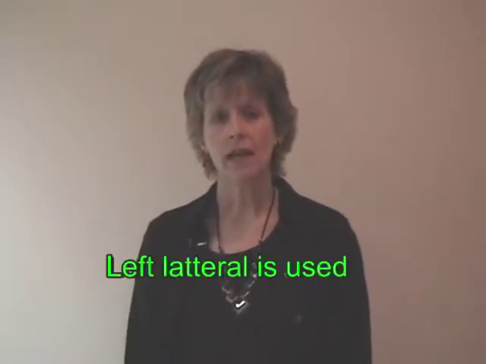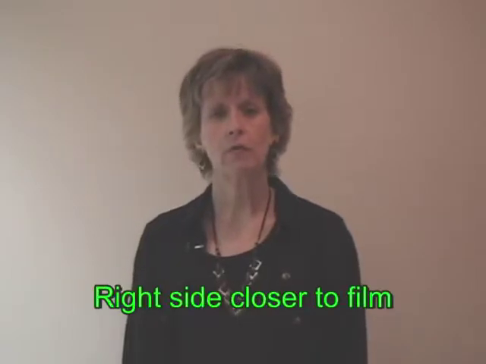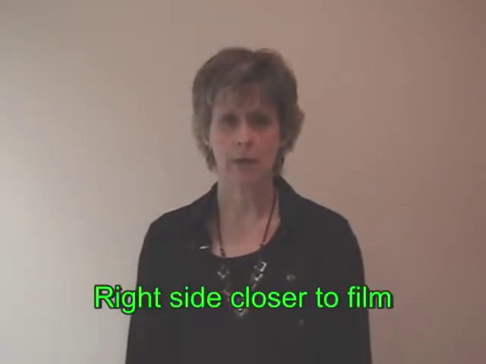The rationale behind that is if there is no symptoms or no history, the left lateral is used to get the heart closest to the film. It will be less magnified that way. The heart is a main focus area. However, if there's history of pain, say, on the right side, we need to get the right side closer to the film for the lateral, as it will be better demonstrated. So 80% of the time it's probably a PA and a left lateral, 20% of the time PA and right lateral, and the only way you'll know for sure is if you ask your patients.